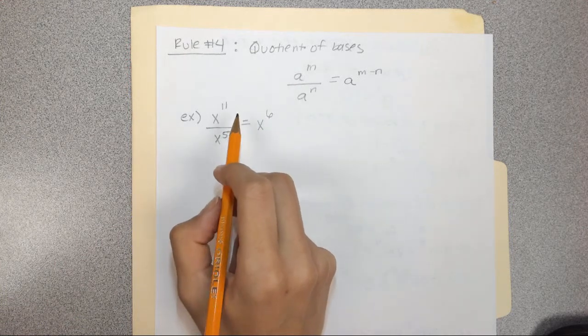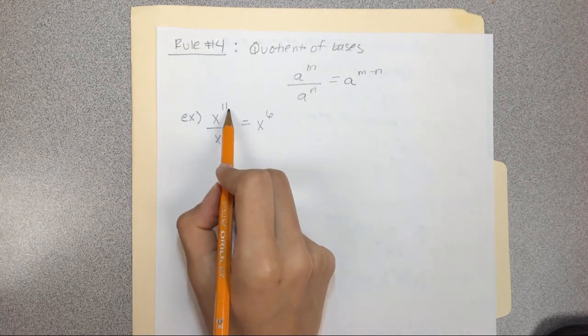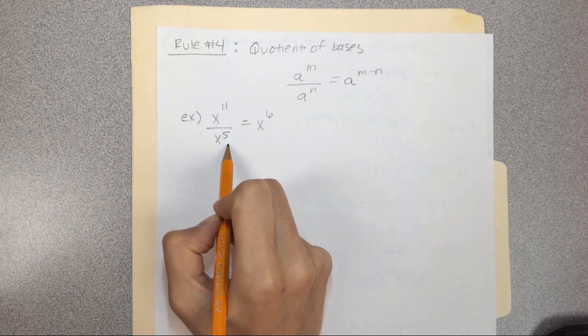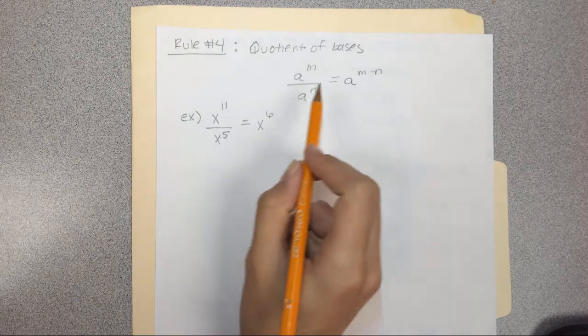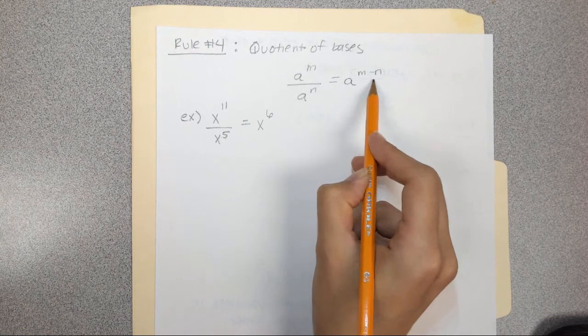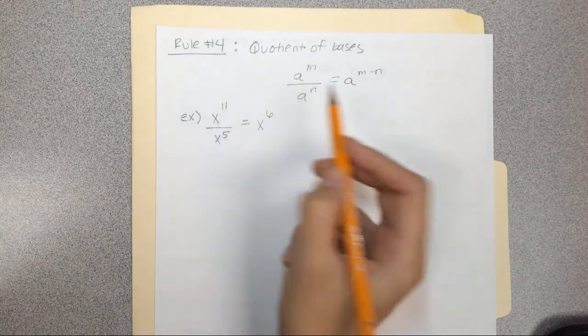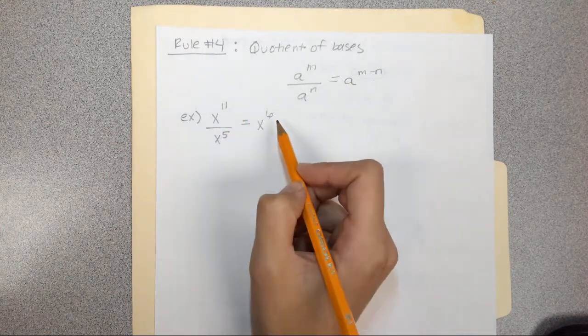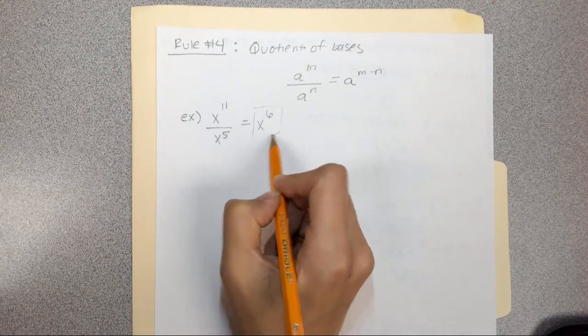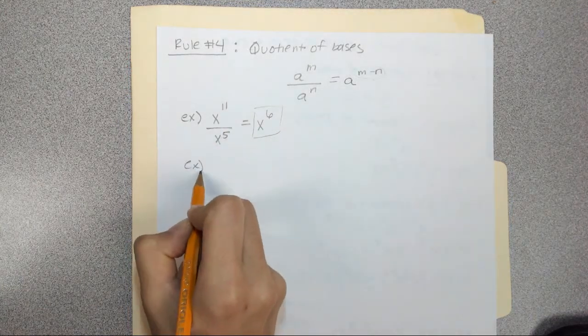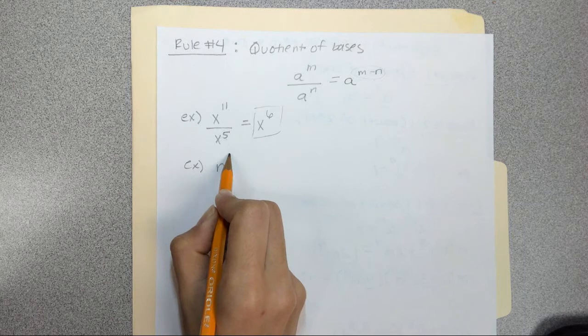So again, think to yourself, where do I have more? The numerator or the denominator? Wherever I have more, that's where I will write the difference in the exponents. So since this is in the numerator, it just looks like x to the power of 6. But let's say now you had something like this.